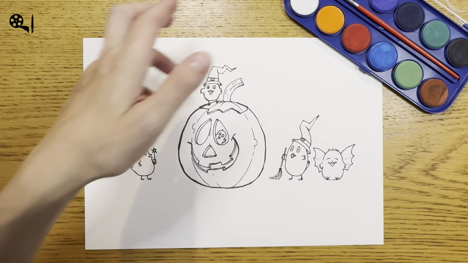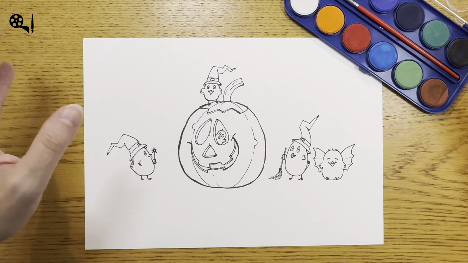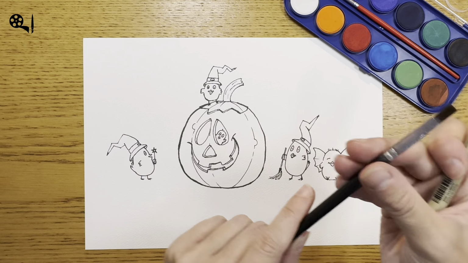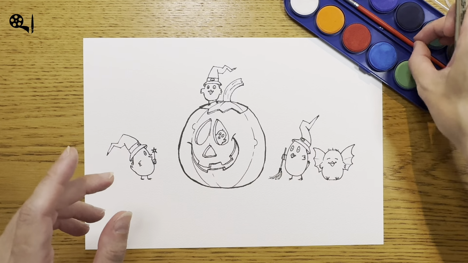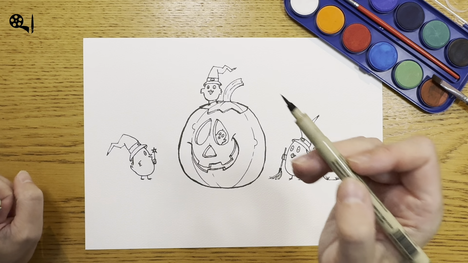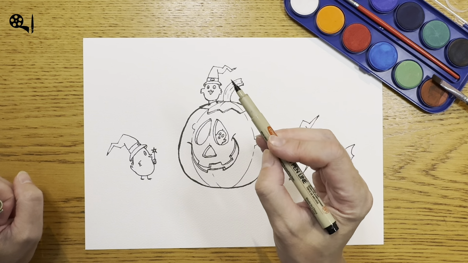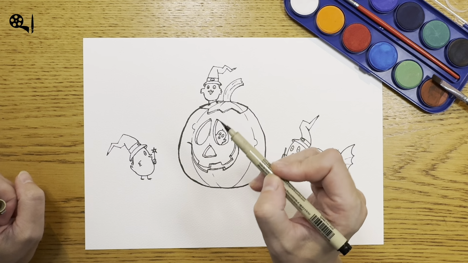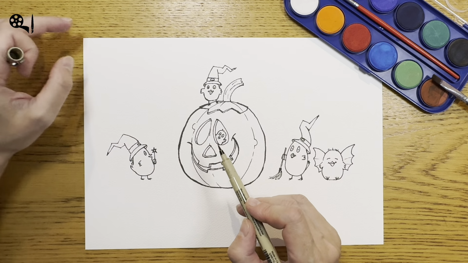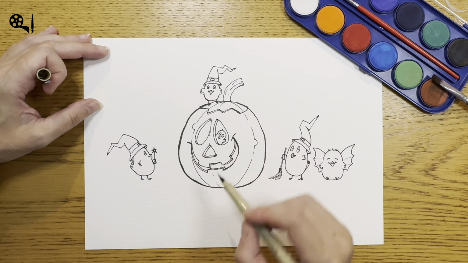Of course, I've got my water here. So I've got my paint, my water, and a brush here. There is also a brush on there. But because it's Halloween, as in illustration, the inside of the pumpkin, I'm going to make it black. So let's go and do this.